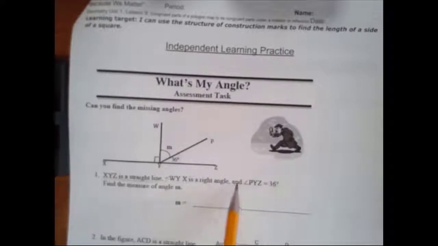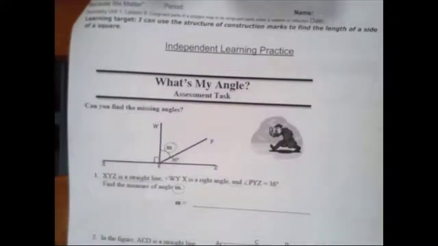They tell us also that angle PYZ is 36 degrees. All right, angle PYZ is 36 degrees. Okay. We are told we need to find the angle measure of m. What is this? Pause the video here. See if anybody's got any ideas. Anybody got any ideas on this?